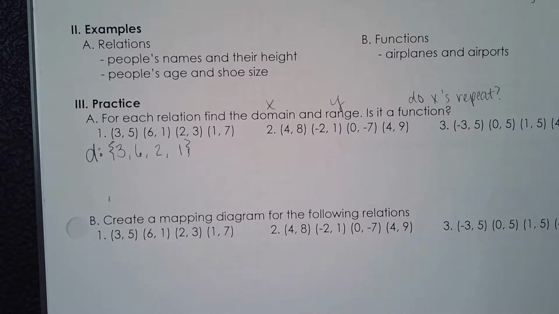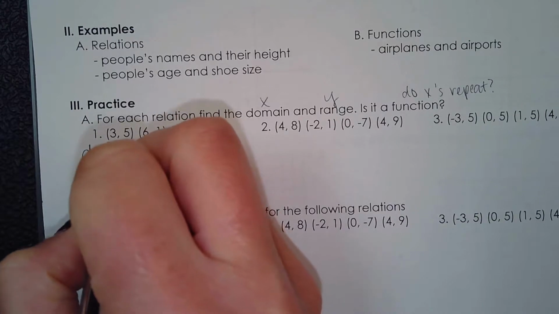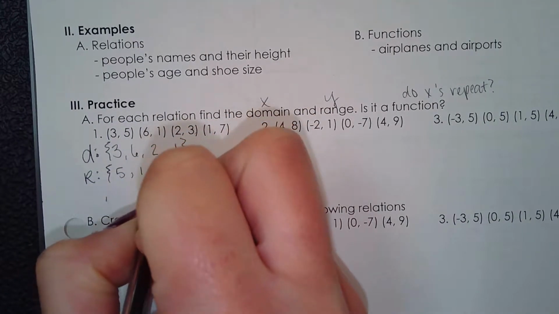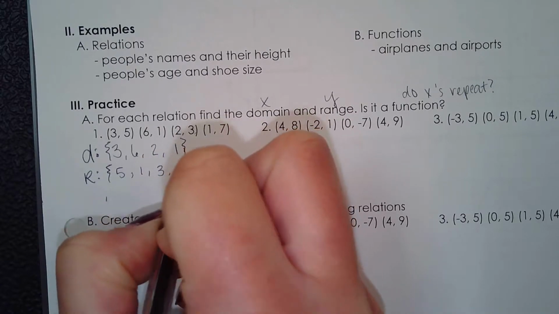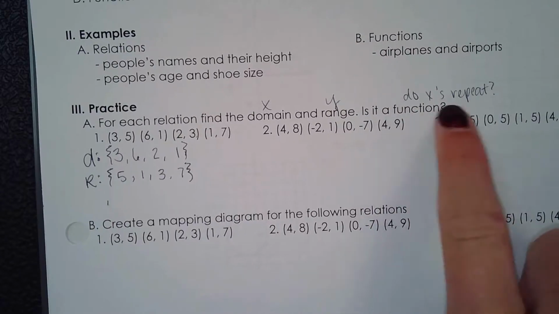Okay, so then what about your range? 5, 1, 3, and 7. Is that okay? Everybody still good? Alright, so the last thing we have to decide, is it a function? We said basically just looking to see if your x's repeat.